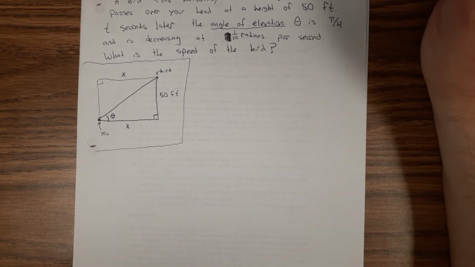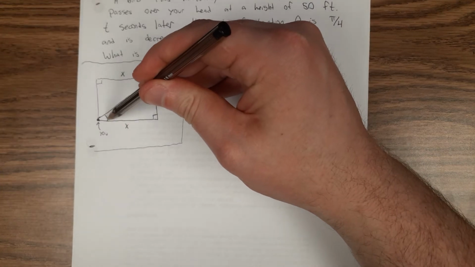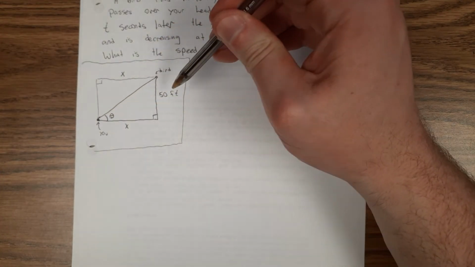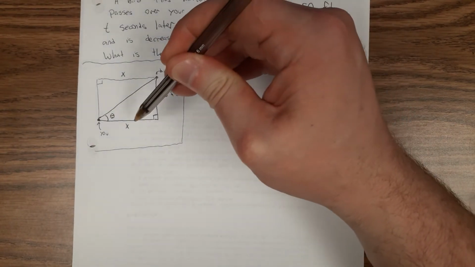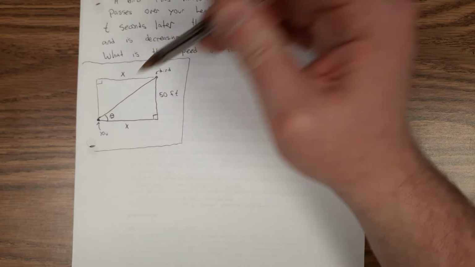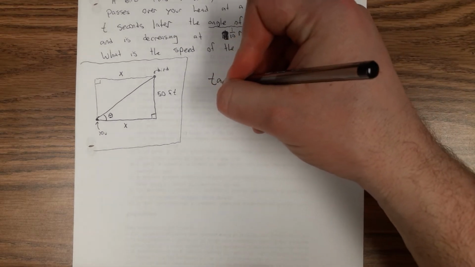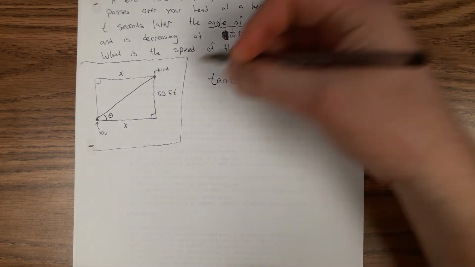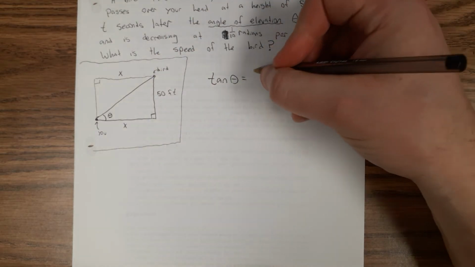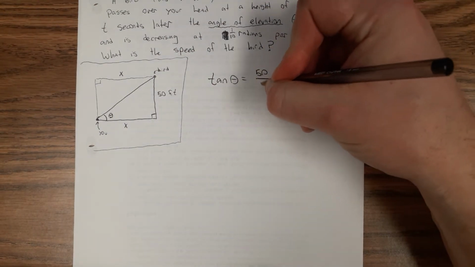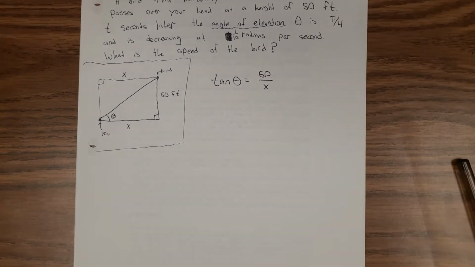And so I think about the trig functions that I know. Relative to theta, this would be called the opposite, and this would be called the adjacent. So I'm thinking of a trig function that involves opposite and adjacent. I'm thinking of tan. Tan theta is opposite over adjacent. And that is my equation.